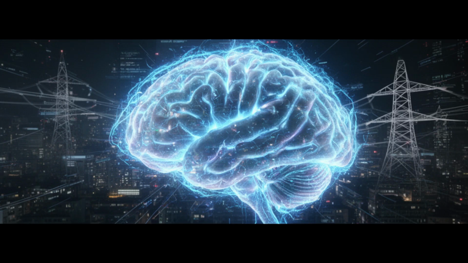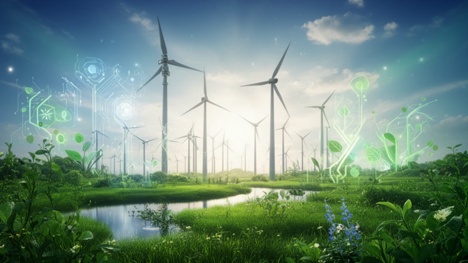This transformation rests entirely on the same foundational principles: current, voltage, resistance, and power, scaled up with precision and intelligence. As artificial intelligence grows, it relies on vast amounts of electricity to process data, meaning the intelligence of machines is directly tied to our ability to generate and distribute electrical energy sustainably.